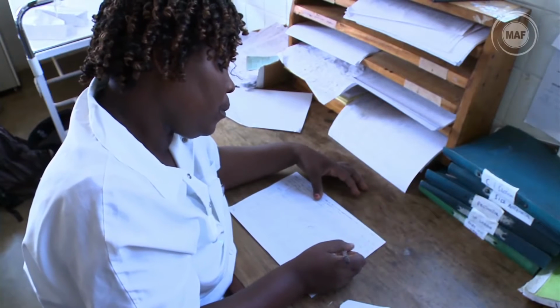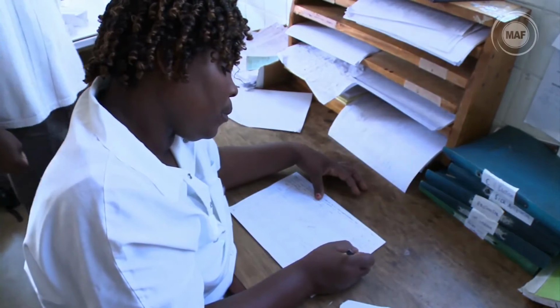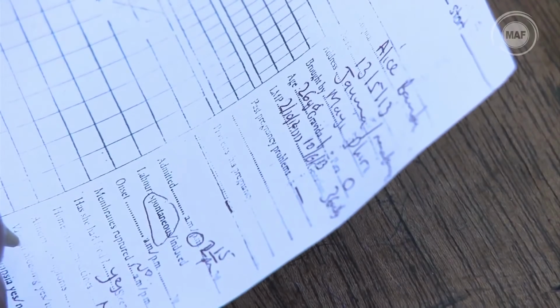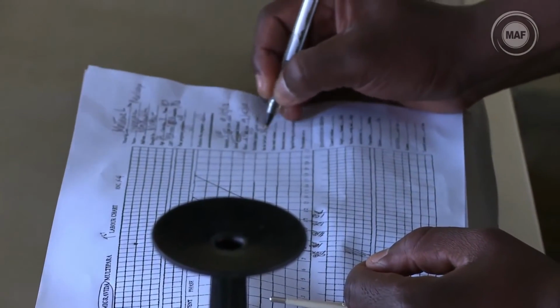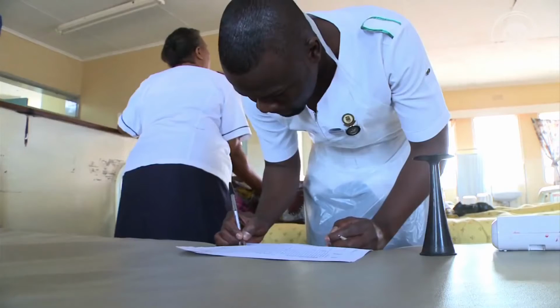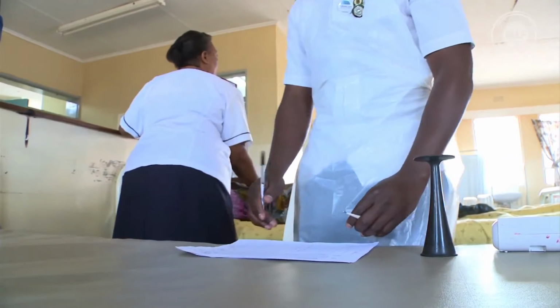The partograph should be completed by the health worker caring for the woman in labour. When care is handed over at a change of shift, the partograph is continued by the new caregiver. It is a continuous record of the woman's progress in active labour. Usually only one health worker will be completing the document at one time.